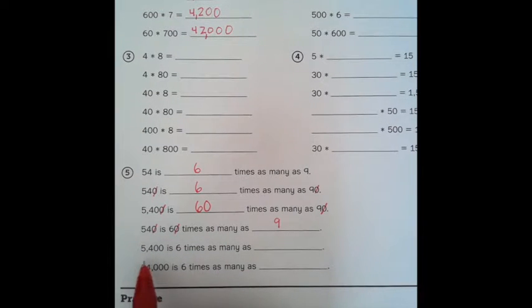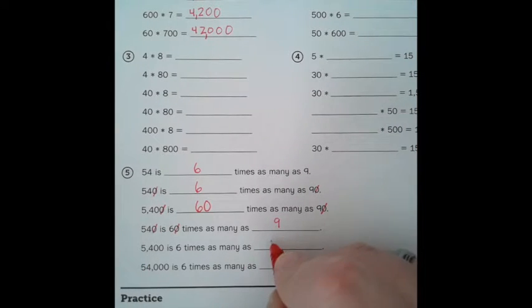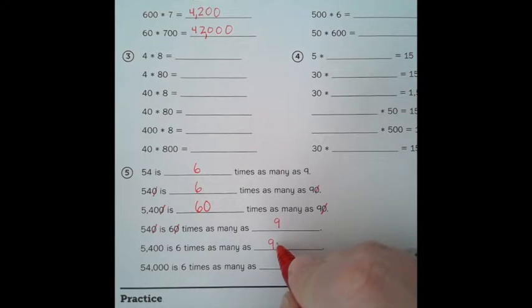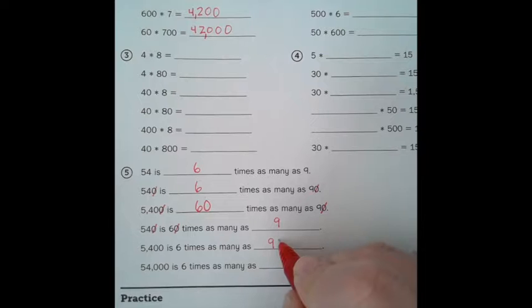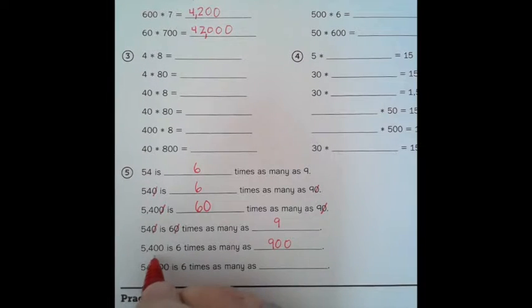So now here we have 5,400 is 6 times as many as what? Well, you don't have any zeros here to cancel out. So again, you're going to ask yourself, what times 6 will get you that basic fact of 54, which we know is 9. But since we have 2 zeros here, it's going to be 6 times 900, because that's what will get you 5,400.